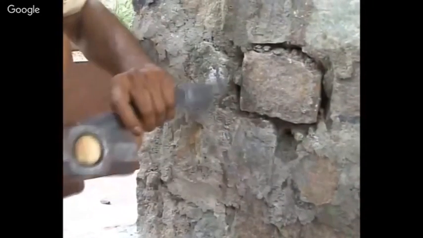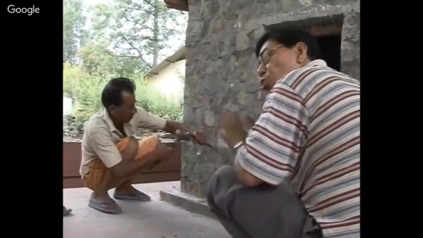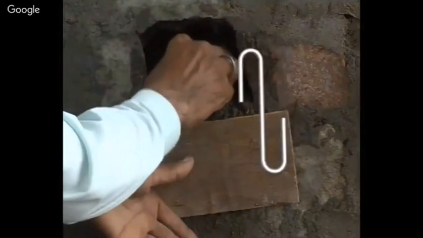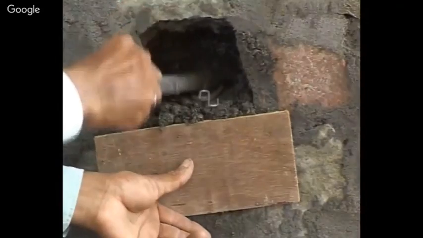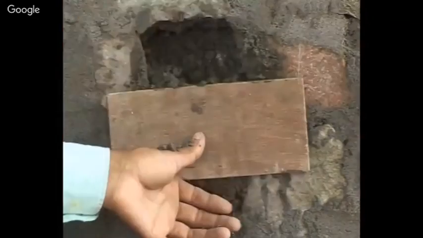The traditional model is prepared for incorporating earthquake-resistant features post-construction. For putting the header or through stone, a few stones at regular intervals are taken out from the walls. These holes are then filled with an S-shaped iron rod and an M15 grade concrete mix.